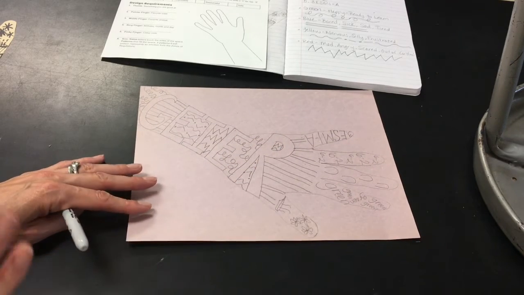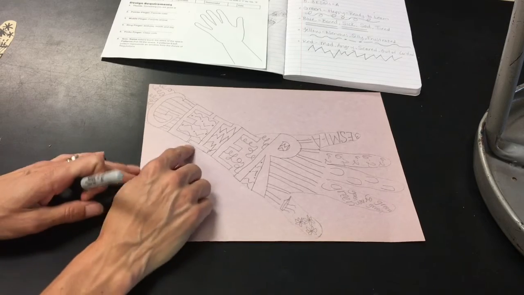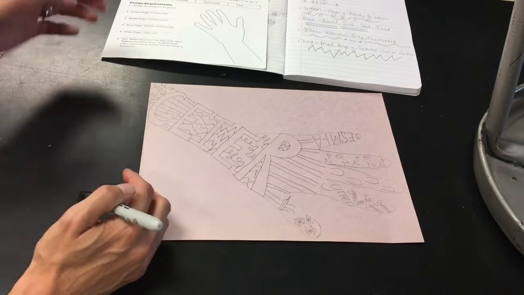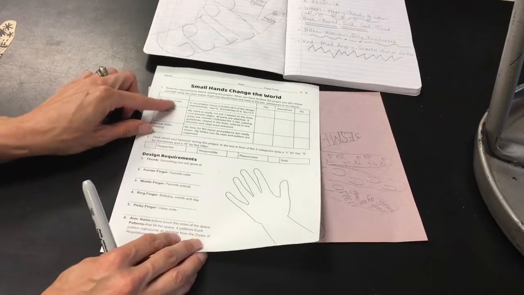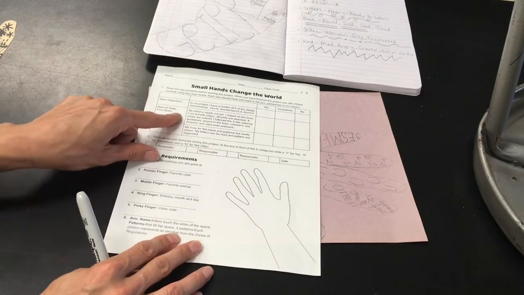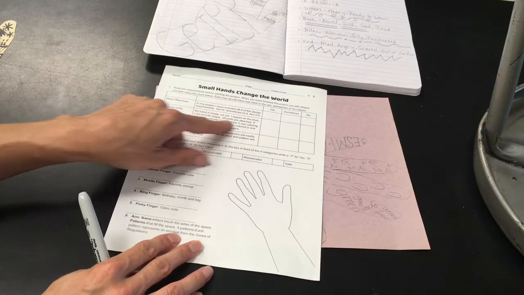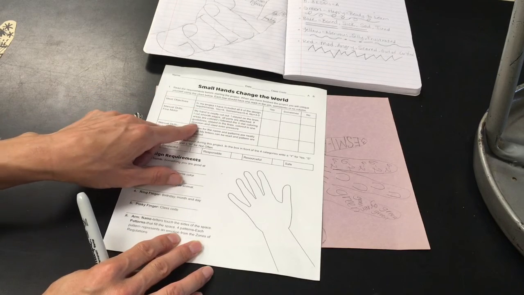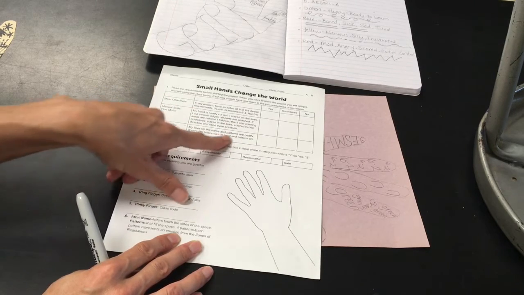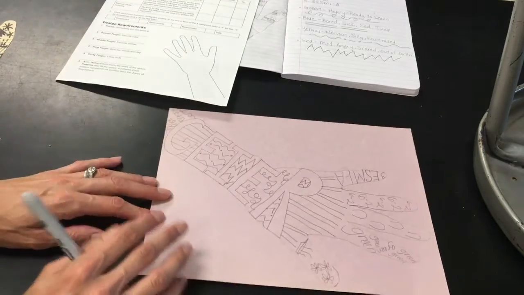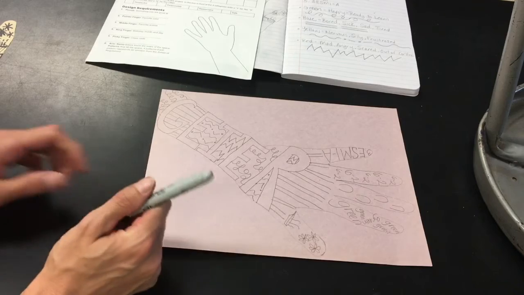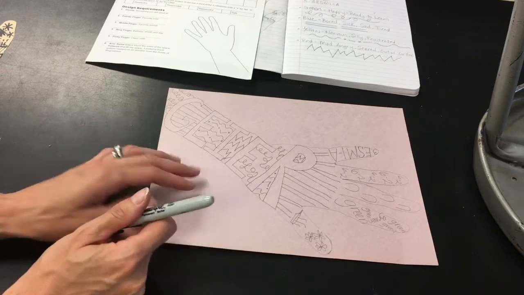You should raise your hand and your teacher will come check and make sure that you have done all those things. You can also double check for yourself, remembering your objectives and thinking about your fine motor skills. Have you done it neatly? And also your drawing skills. Have you drawn as neat as you can? Once you have it checked by your teacher, then you can use your Sharpie to trace over all of your lines.